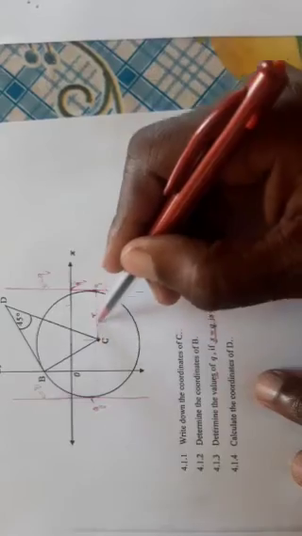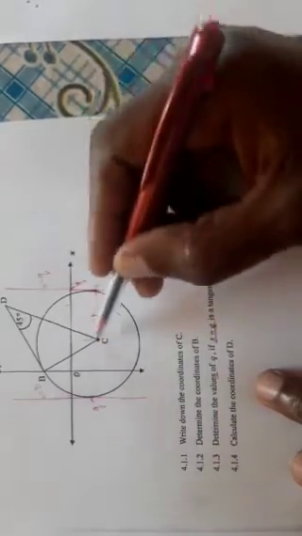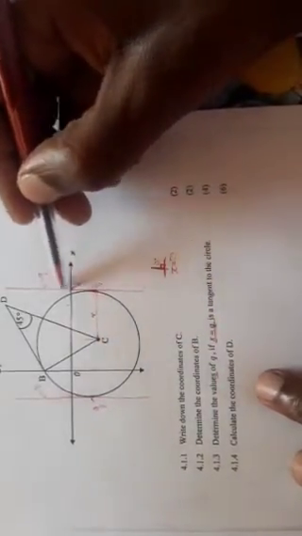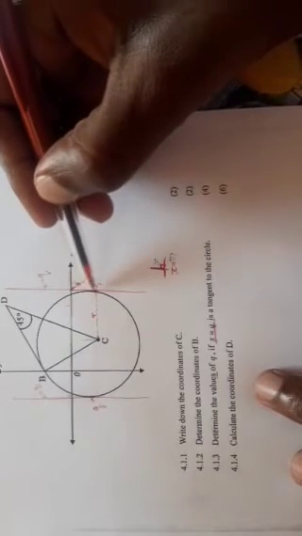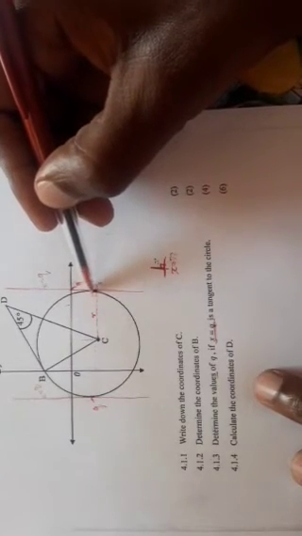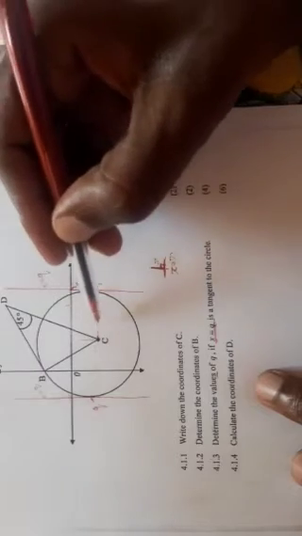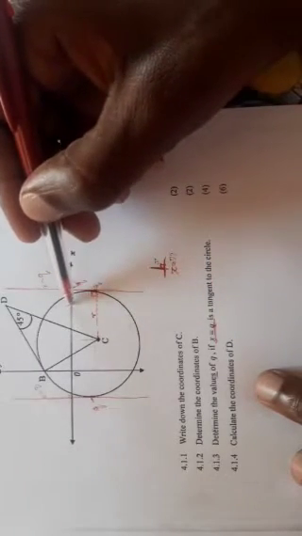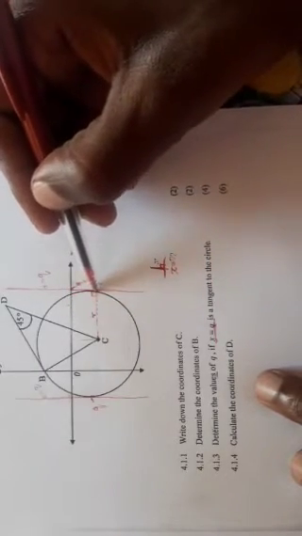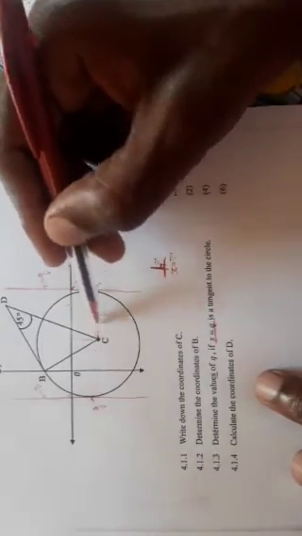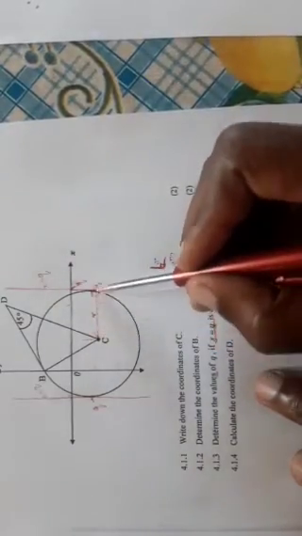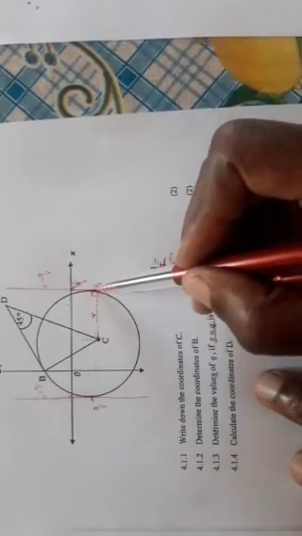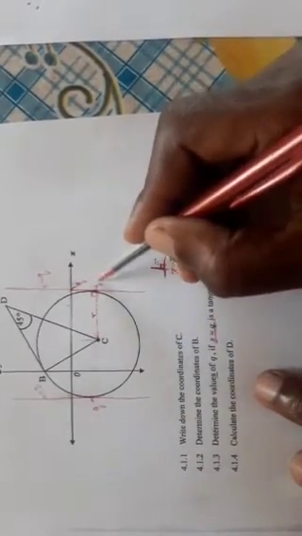The radius will be perpendicular to this tangent, meaning that they must meet at 90 degrees. If they meet at 90 degrees, this line is also parallel to this one, and it means the value of y here will also remain the same. So the value of y remains the same, then the value of x cannot change. So that's why I targeted the value of x here.